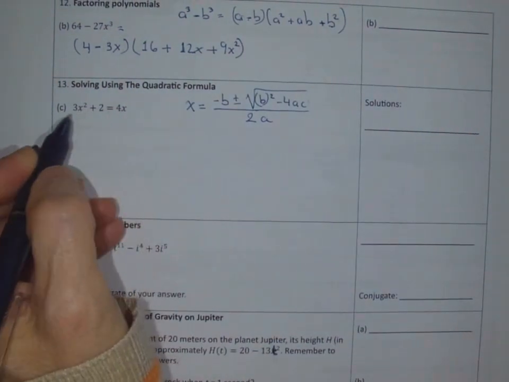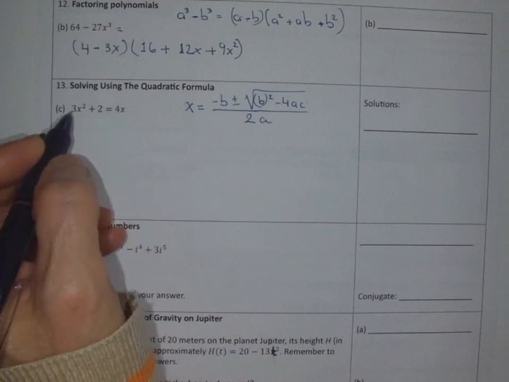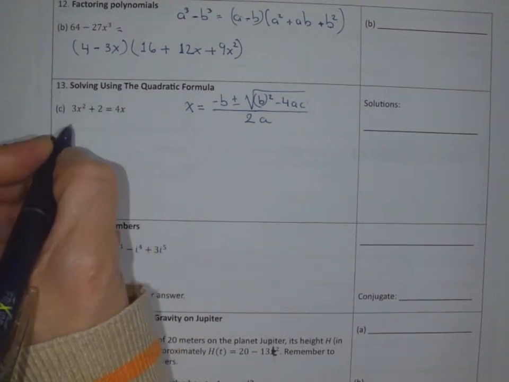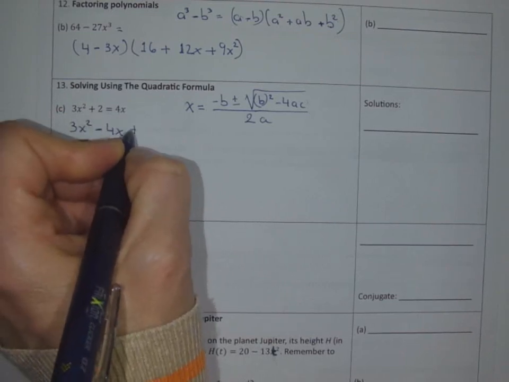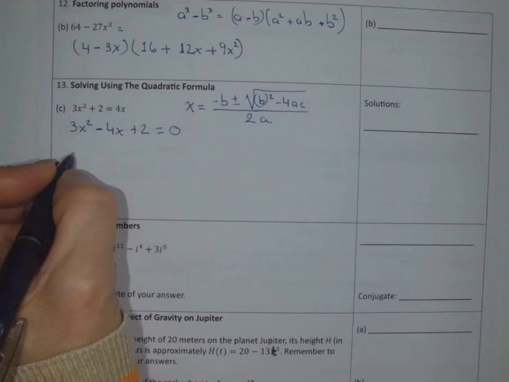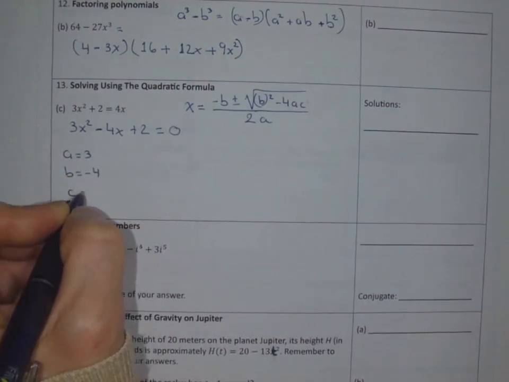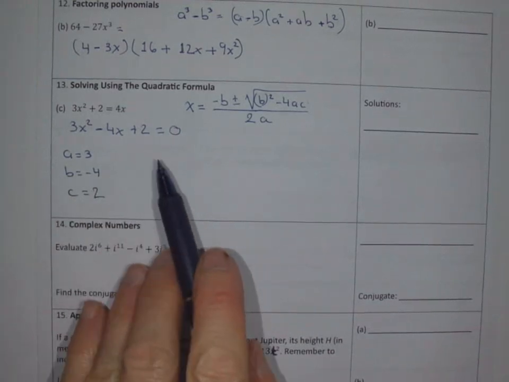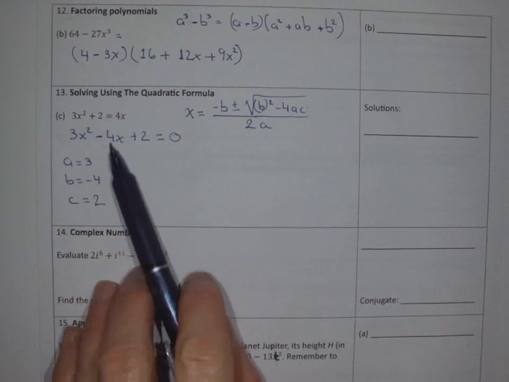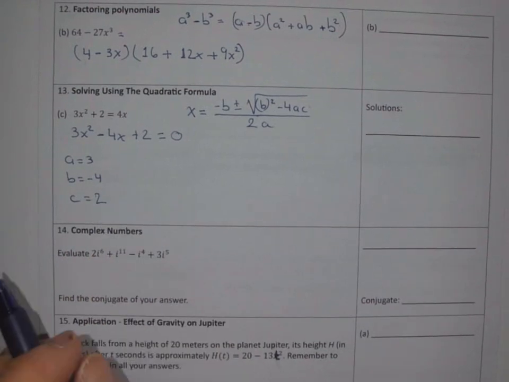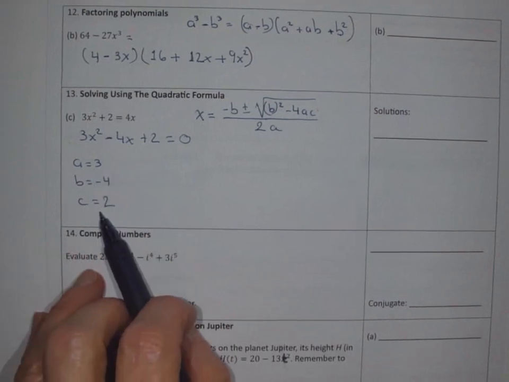Important. This is not set equal to 0 yet, so we can't decide what a and b and c are yet. It has to be set equal to 0, so we need to subtract the 4x. So we have 3x squared minus 4x plus 2, and now it's equal to 0. So now we can say, okay, a is 3, b is negative 4, and c is 2. You see how it's important, because if we wouldn't have done that first, we would have said that b is positive 4, and that would be incorrect, right? It would give us the wrong answer. So we have to set it equal to 0 first. Then we identify a, b, and c.